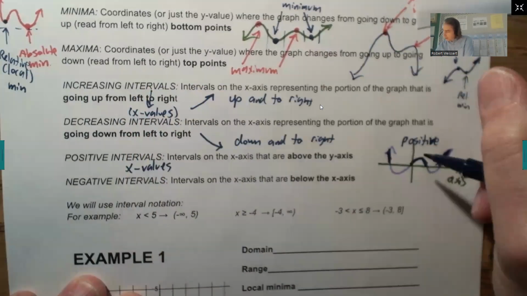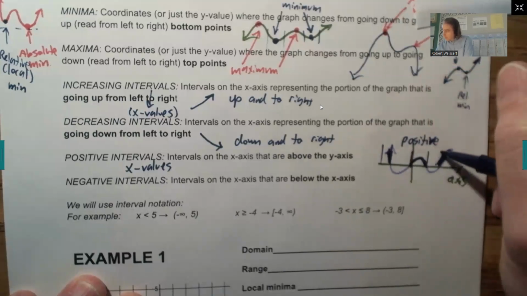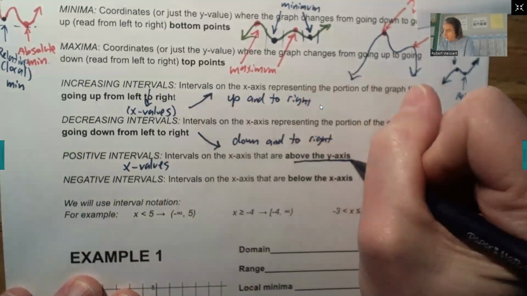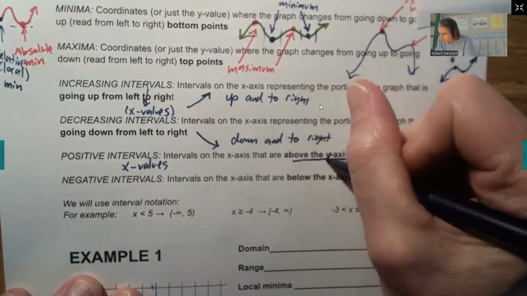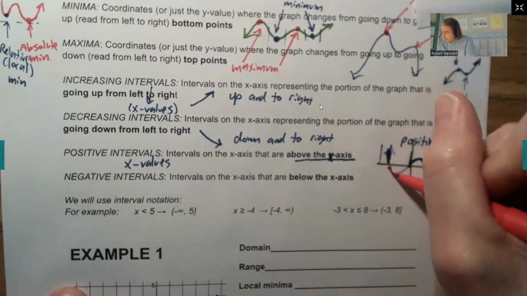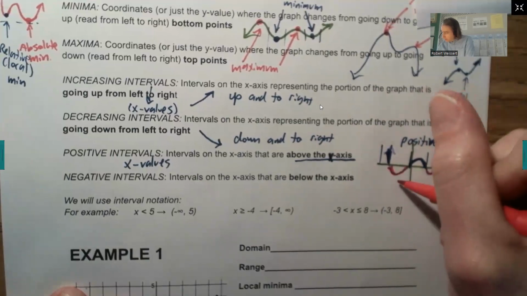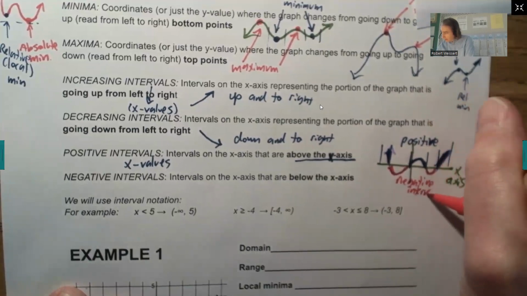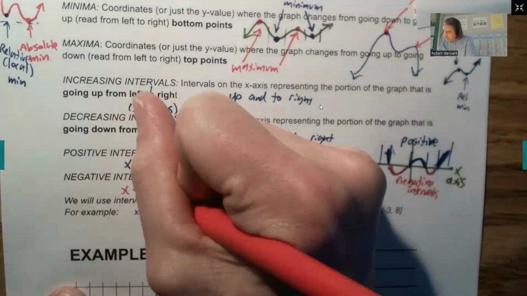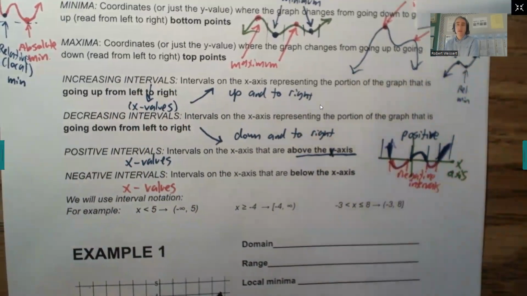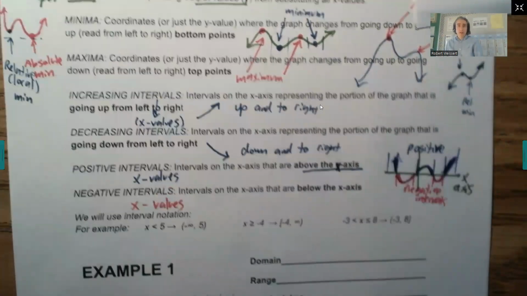So between this x value and that x value would be considered positive because that's above the x-axis. I said y-axis here, but it's supposed to say x-axis. Now a negative interval is an interval that's below the x-axis. So if I look over here, these are negative intervals, and again we're talking about x values. Between these two x values here, those are negative. Between these two x values here, that graph is negative. So those are a combination of all your different types of intervals.